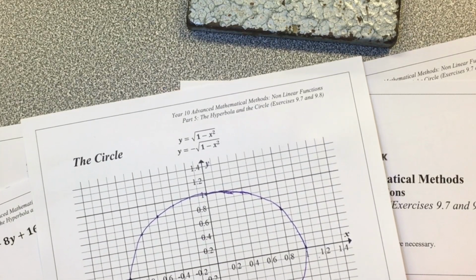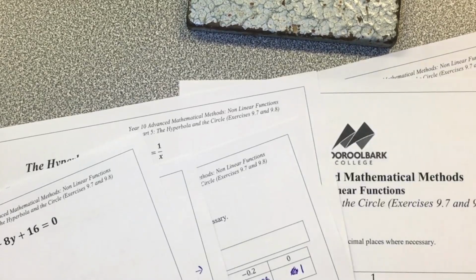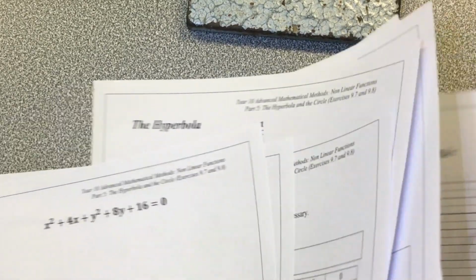Where's my sad lemon? There it is. There's my sad lemon from the other day. So we try to avoid sad lemons and try to get a circle first.